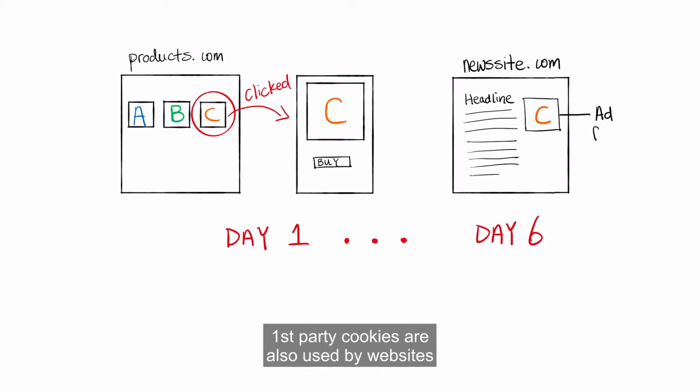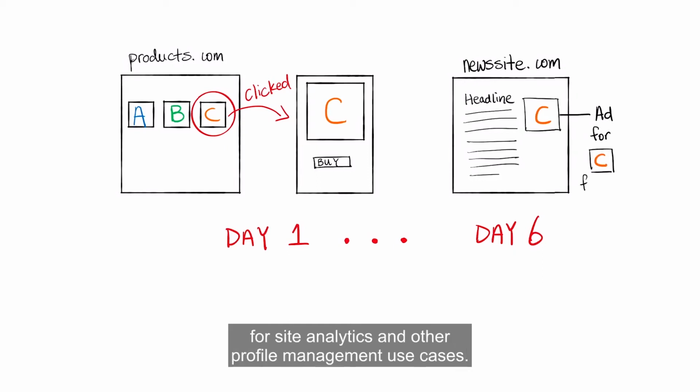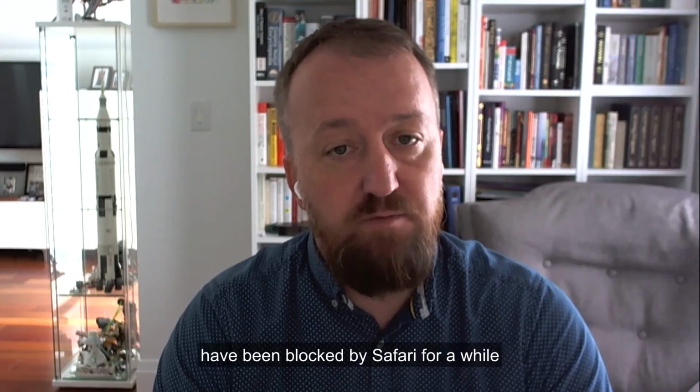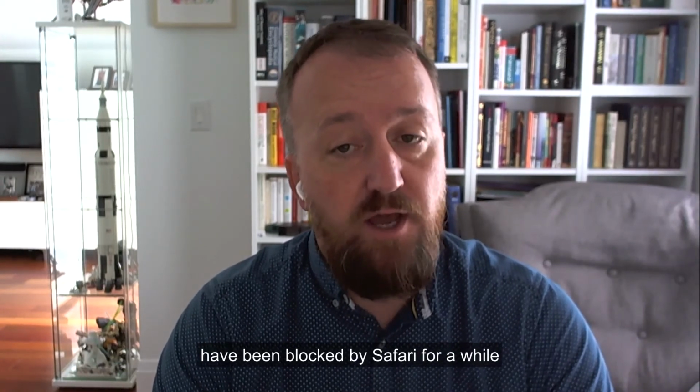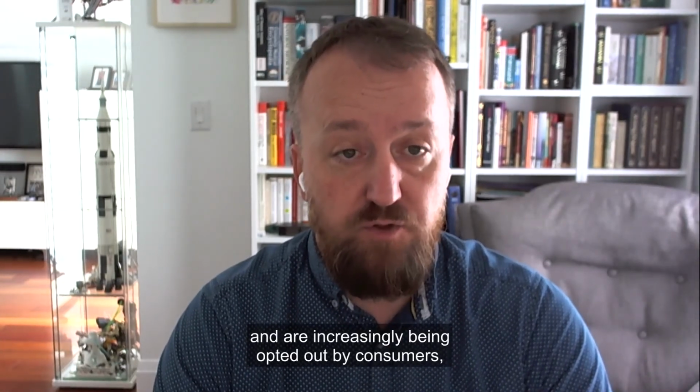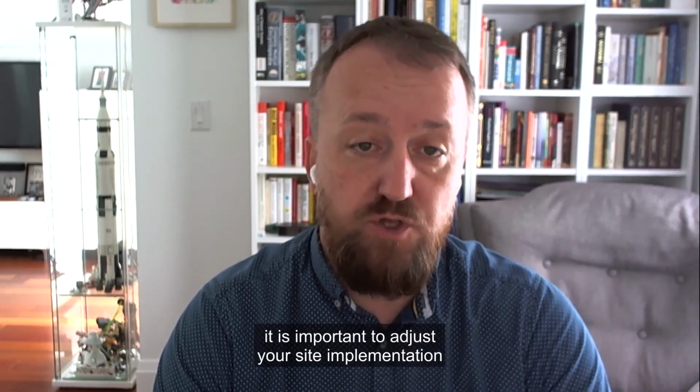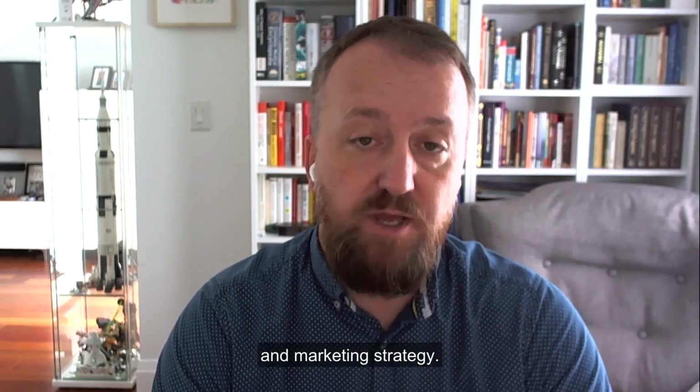First-party cookies are also used by websites for site analytics and other profile management use cases. As third-party cookies have been blocked by Safari for a while and are increasingly being opted out by consumers, it is important to adjust your site implementation and marketing strategy.